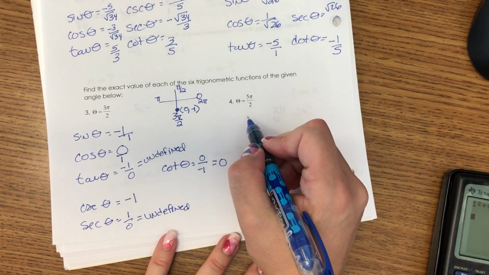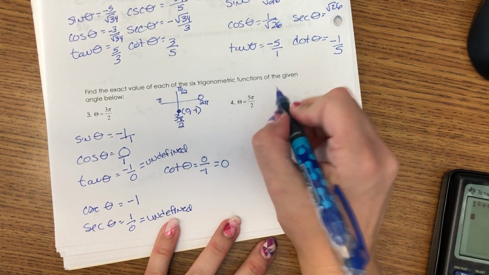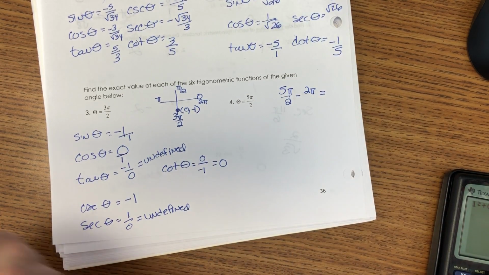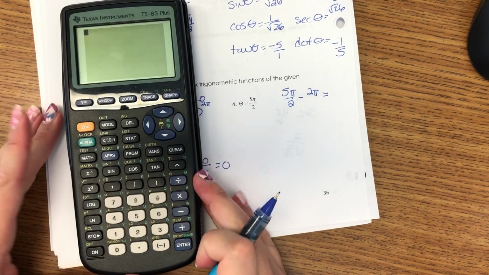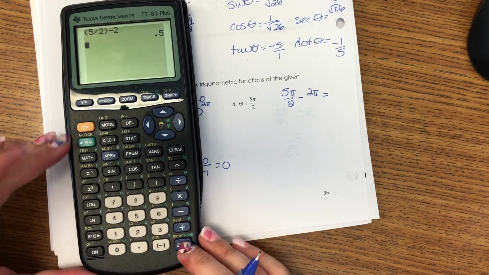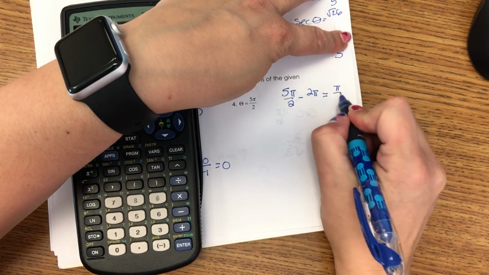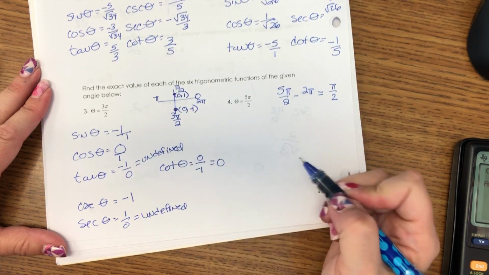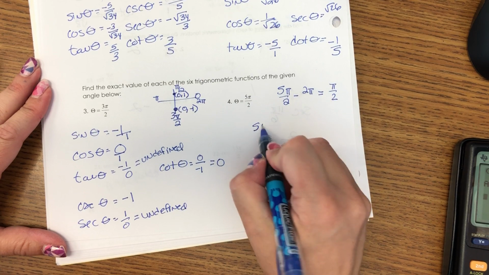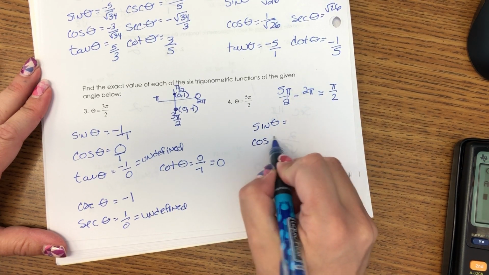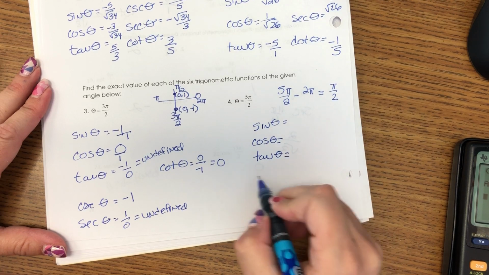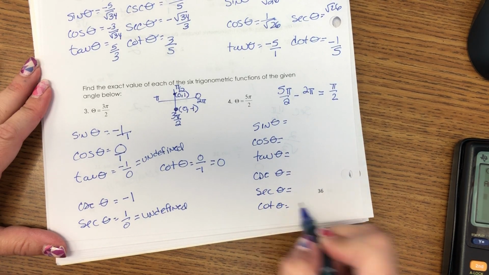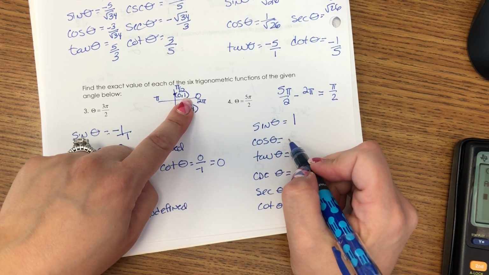Okay, 5 pi over 2, that's more than a full rotation. So if I subtract 2 pi, I can figure out the coterminal angle and where that's located. So I'm going to do 5 over 2 minus 2. So that's pi over 2. That's up here. And this is the point 0, 1. So we've got sine, cosine, tangent, cosecant, secant, cotangent. Okay, so sine is the y-coordinate, that's 1.